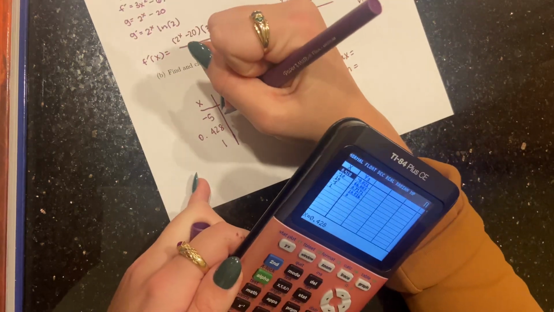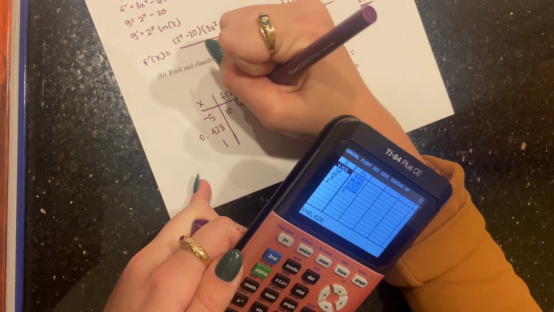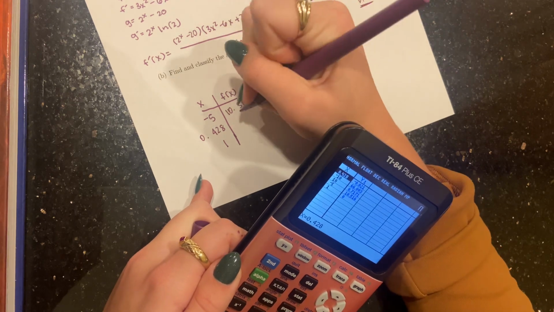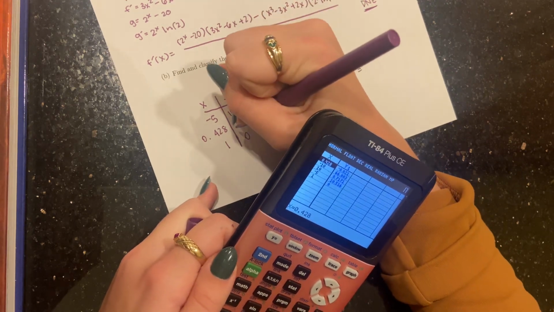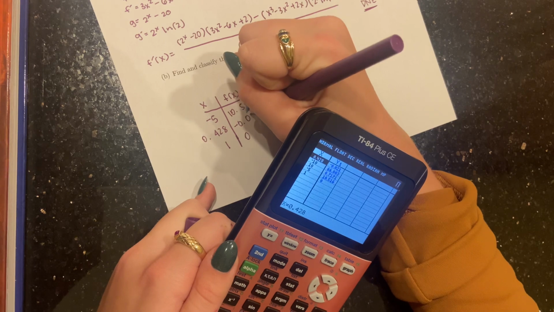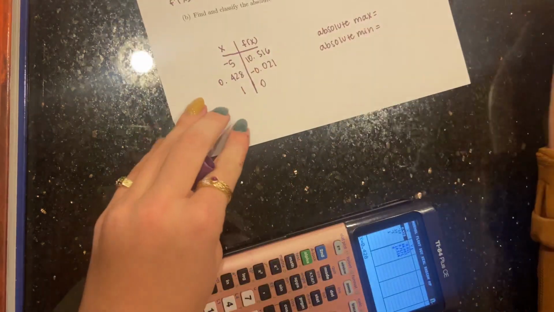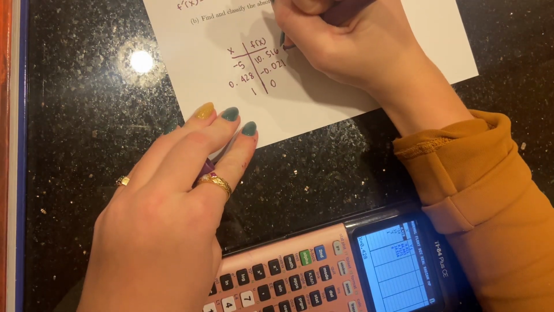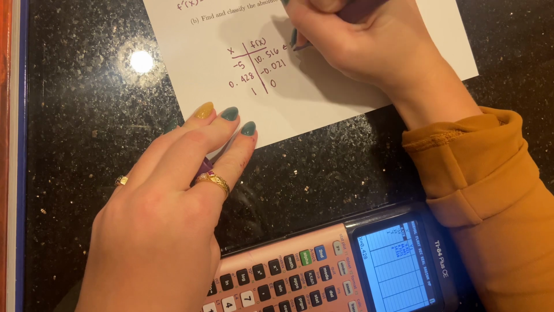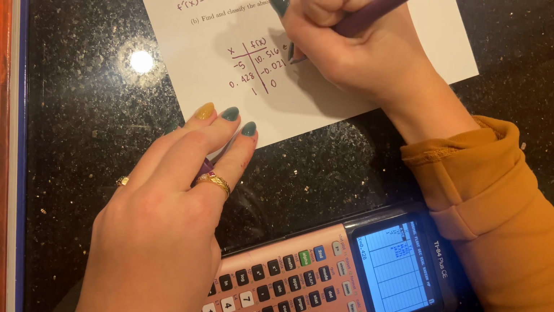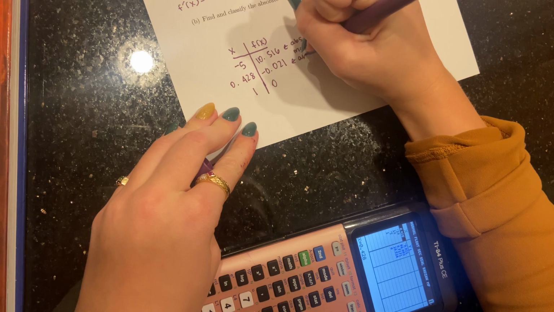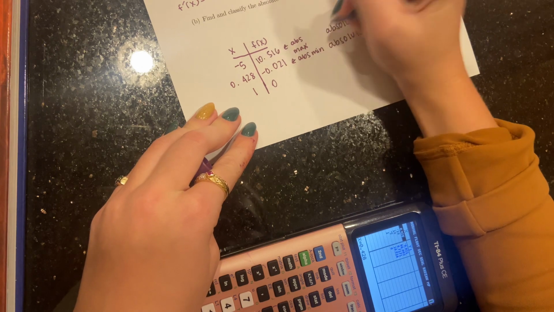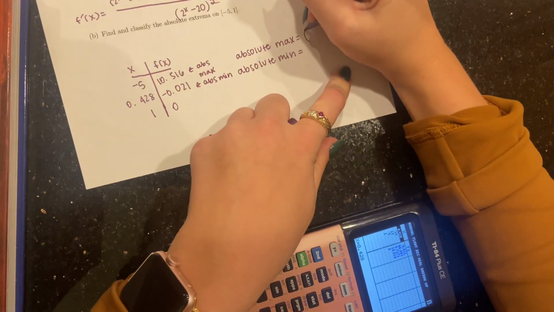So for their outputs, I get 10.516, 0, and negative 0.021. So from this, I can conclude this is my absolute maximum, and this is my absolute minimum. So I'm just going to plug them in here.